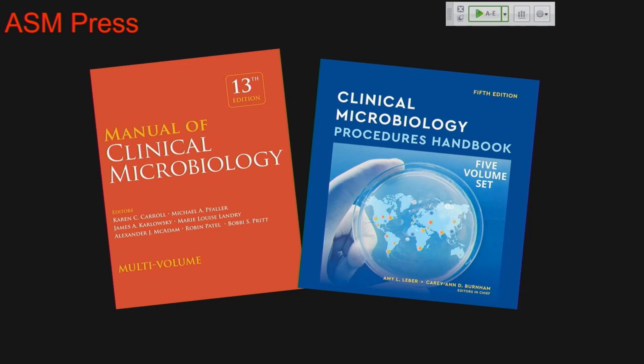So we've already seen this. If you don't have these 2 texts in your lab, I highly recommend that you get them. They're wonderful. Just a huge resource. Manual of Clin Micro is more clinical characteristics, treatment, and then a lot of other information too. And then the Clin Micro procedure handbook is best practice, how to do it.